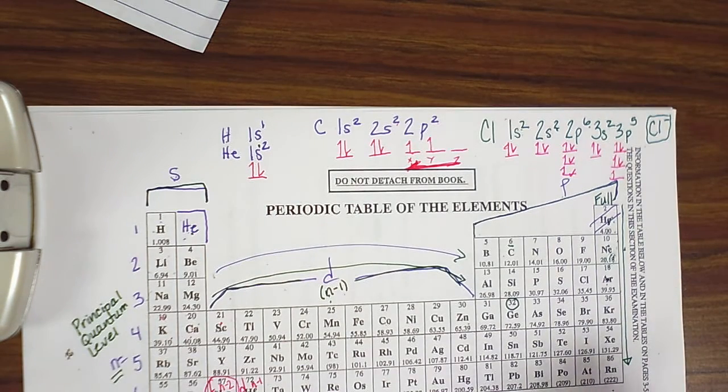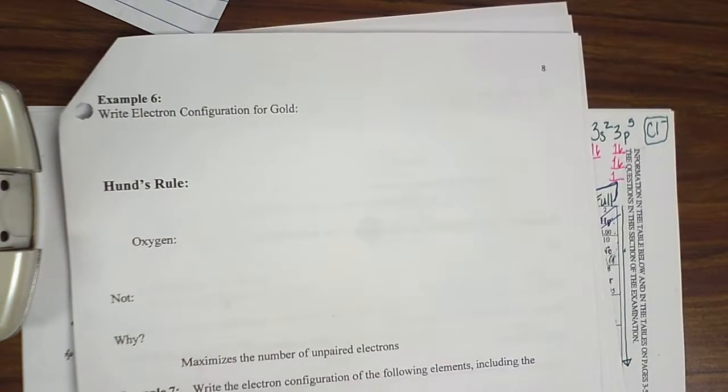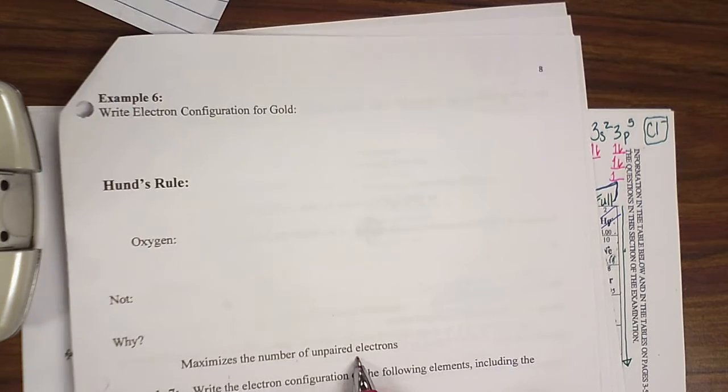Well, the reason we do this is because Hund's rule maximizes the number of single electrons available for bonding. I know this is in your notes because I remember typing this out. It maximizes the number of electrons that are available for bonding. And this is super important because here it is, maximizes the number of unpaired electrons. And that maximizes the number of electrons that are available for bonding.